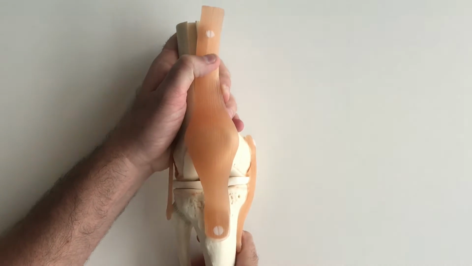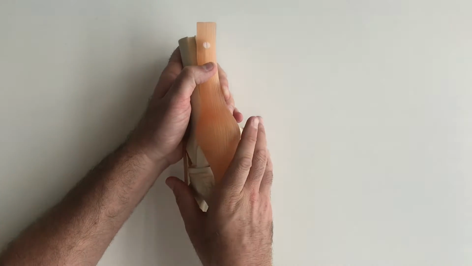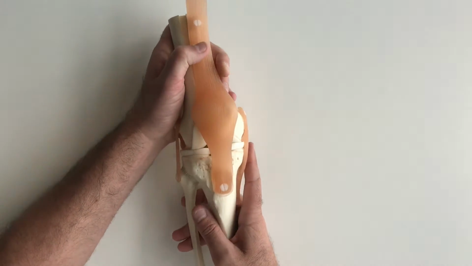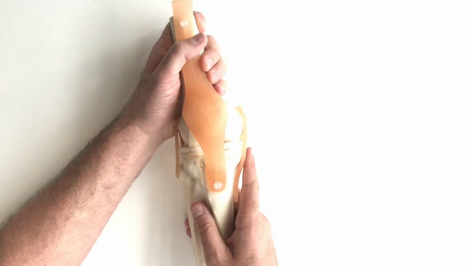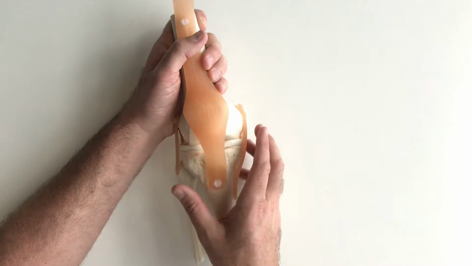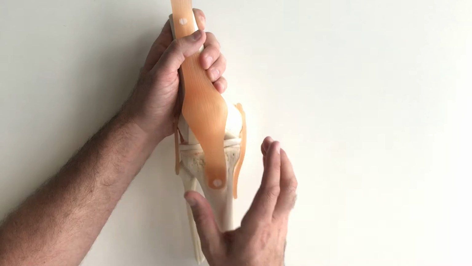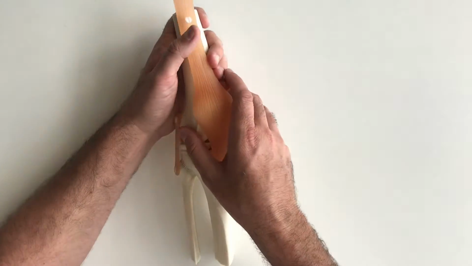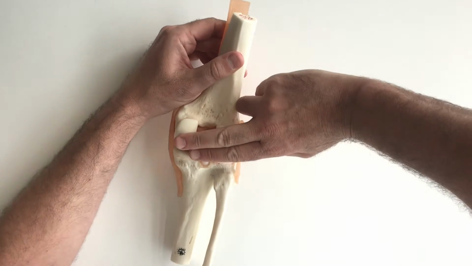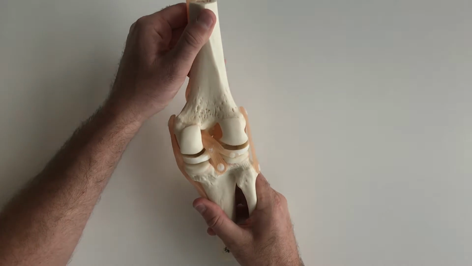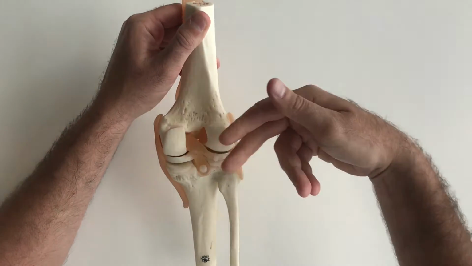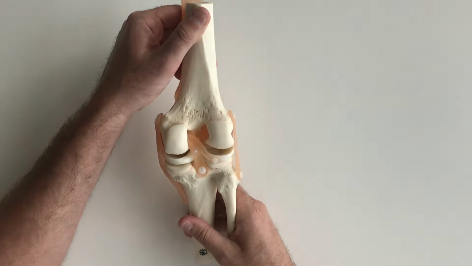We already don't abduct and adduct our knee, so it's more about stability than about actual big movement going on here, because we don't move in that way anyway. So the 2 collateral ligaments limit medial and lateral movements. On the back, the oblique popliteal ligament is going to play a role in limiting hyperextension. So think about it, if I hyperextend my knee, that's the oblique popliteal ligament that's going to come into play there.